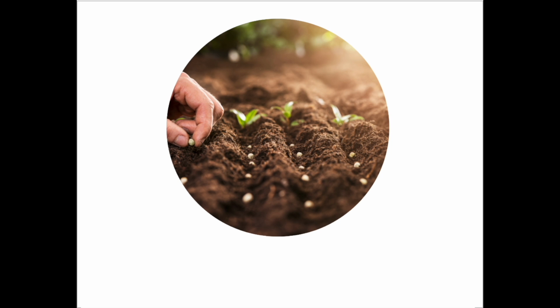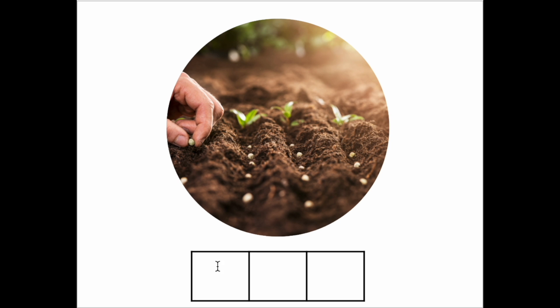Seed. See how they are planting seeds? Our word is seed. How many sounds do you count in the word seed? 3. Good. Our first sound, S. Spell it with an S. Second sound, E. Spell it E-E. And our last sound, D. We spell it with a D. Good.